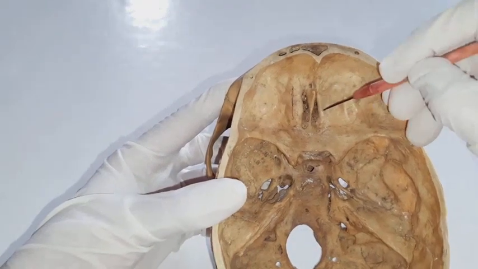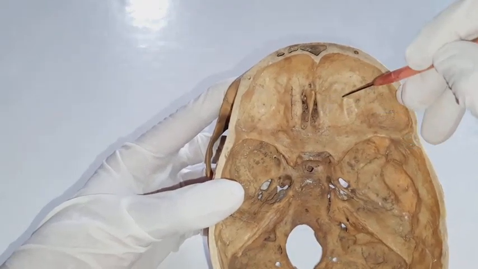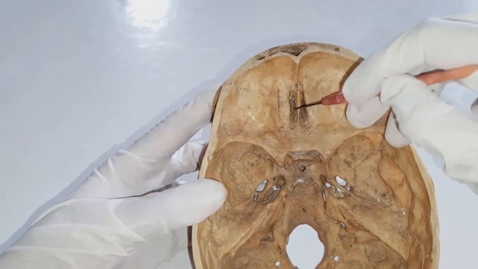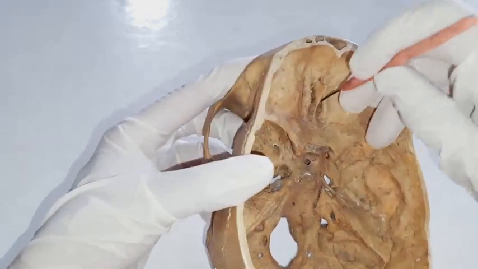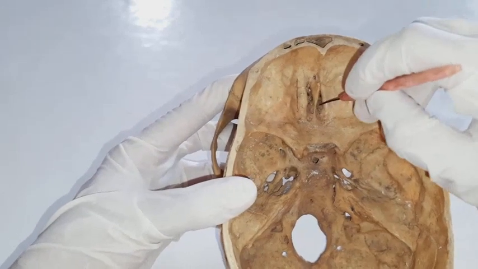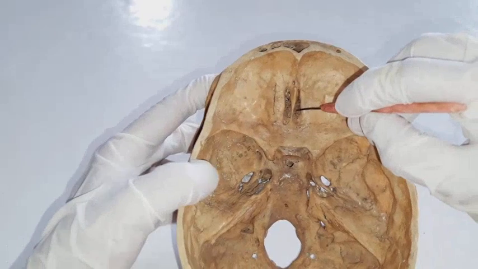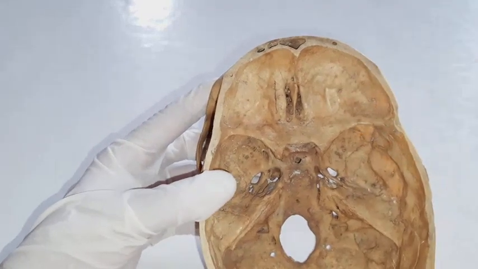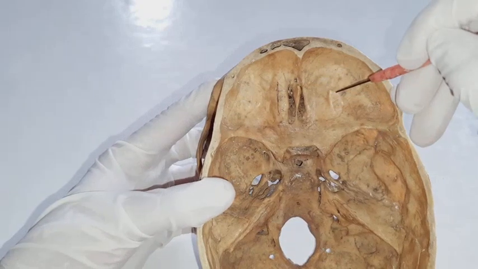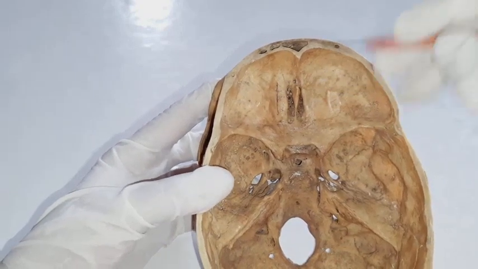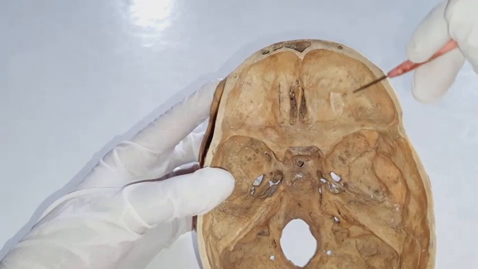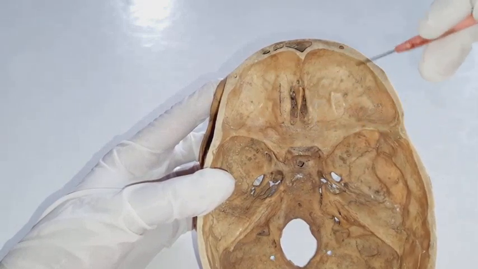On the side where the cribriform plate of the ethmoid articulates with the orbital plate of the frontal bone, you have again two small foramina on either side. These are the anterior ethmoidal canals, which transmit the anterior ethmoidal nerves and vessels. These are the orbital plates of the frontal bone we have already discussed, and over here in this region lodges the frontal lobe of the cerebral hemisphere.